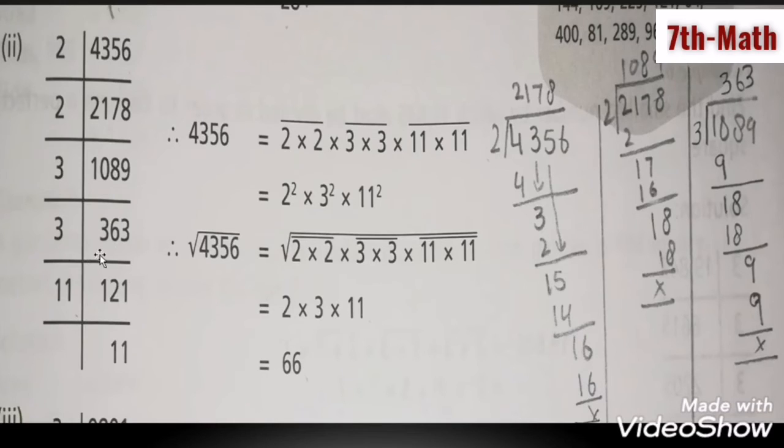Again it is divided by 3, so we get 121, and we know that 121 is the square of 11. So 11 elevens are 121. Finally we get all the factors of 4356. They are 2, 2, 3, 3 and 11, 11. All the numbers are in pairing form. So what is next? You write the number and after this number write all the factors of this number by joining them with the signs of multiplication.